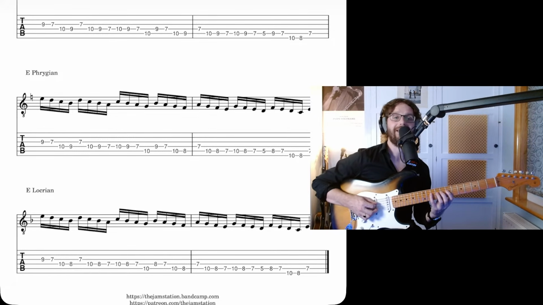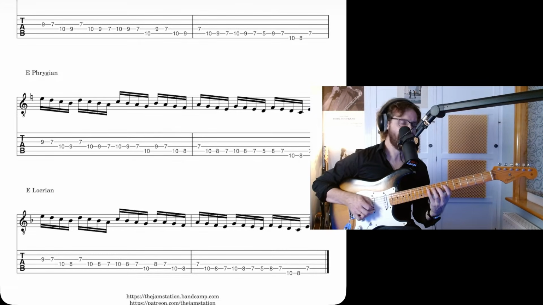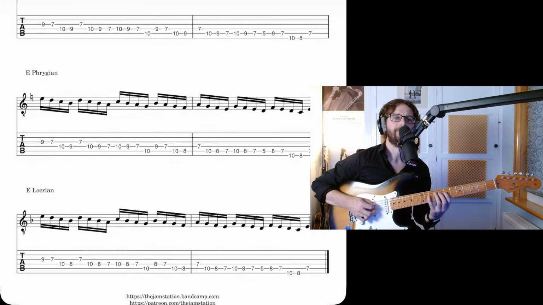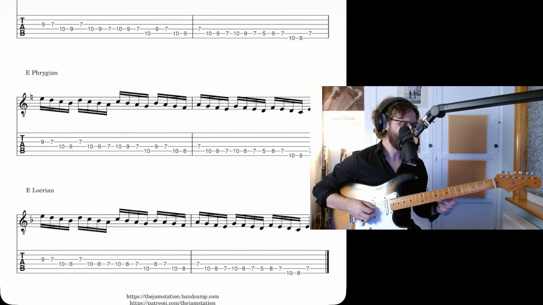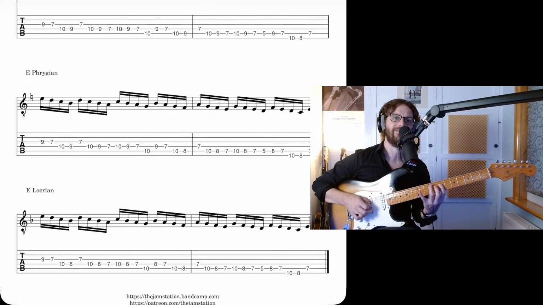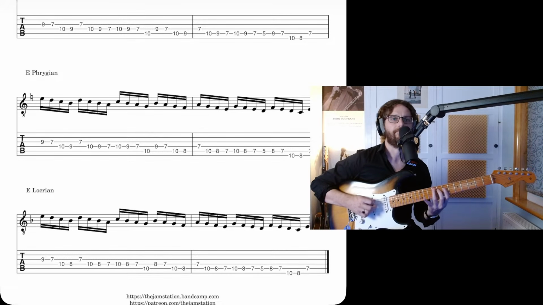Then let's treat beats 3 and 4 as a separate cell. So beat 3, 10, 8, 7, 10. And then beat 4, 8, 7, 10, 8. Let's join beats 3 and 4 together. So we've got 10, 8, 7, 10, and then 8, 7, 10, 8. Loop it. Speed up a little bit if you want.